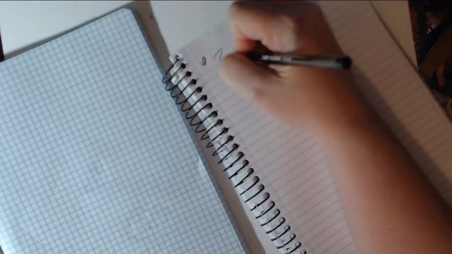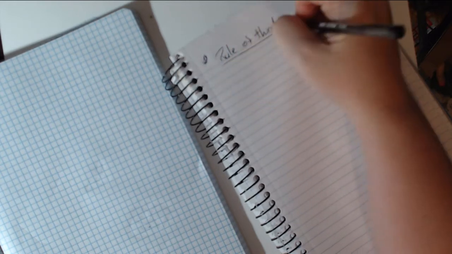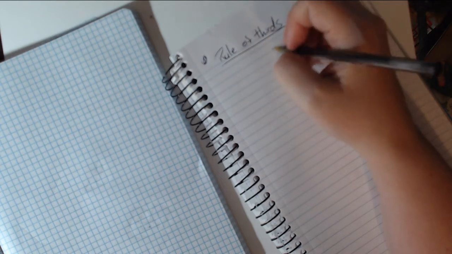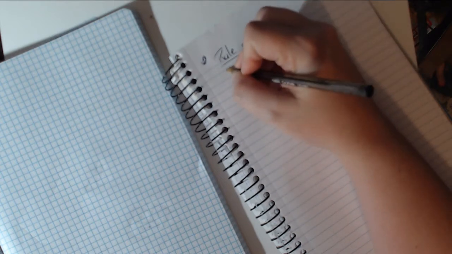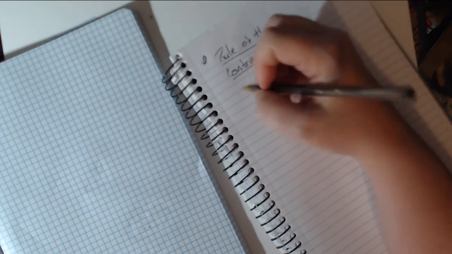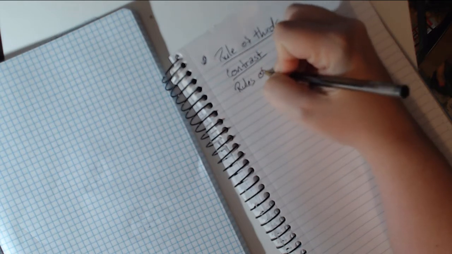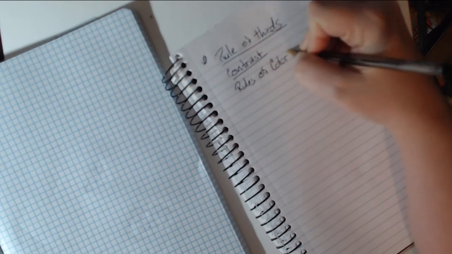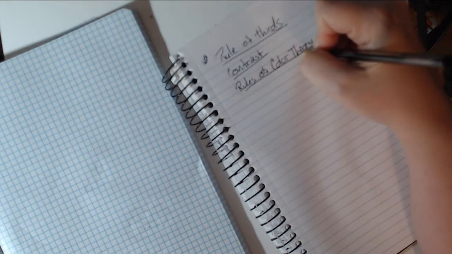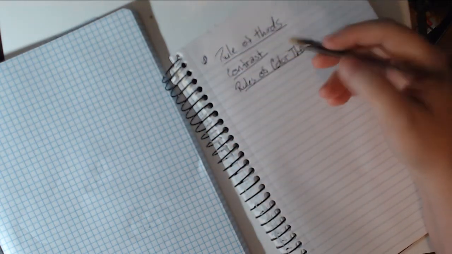So you have the rule of thirds. This is for general composition and layout. Then you have the rule of contrast. Then you have the specific rules of color theory that go into play. And you can go and research these online as much as possible, but we will be going over them on higher levels as we work through it.